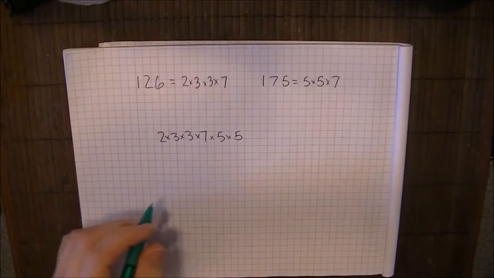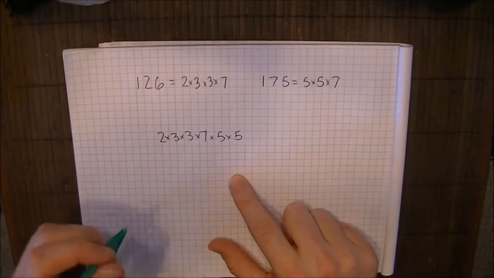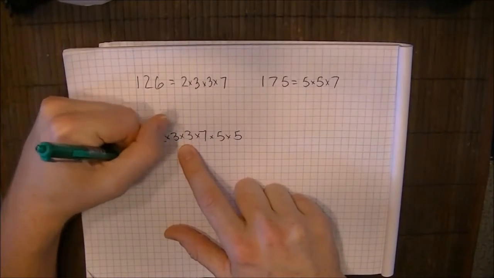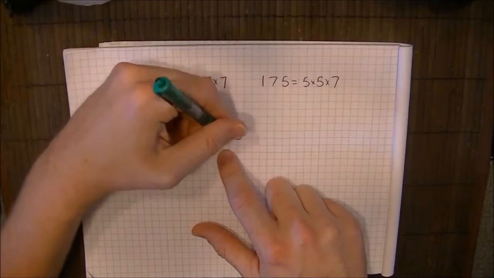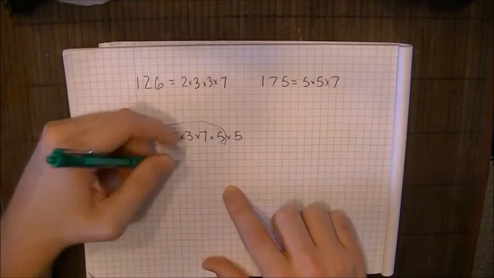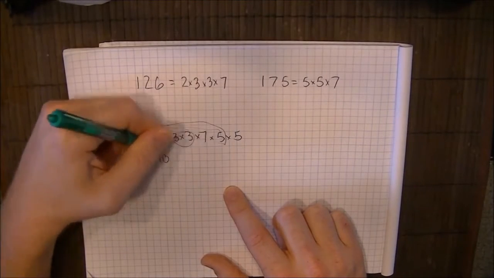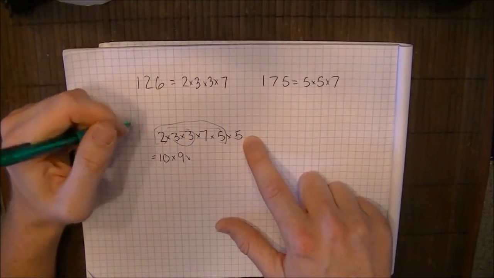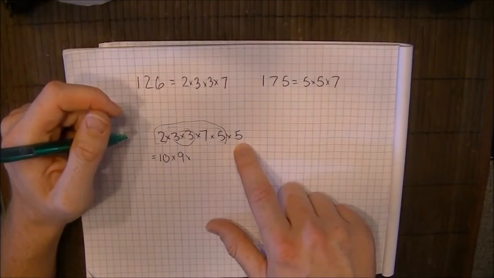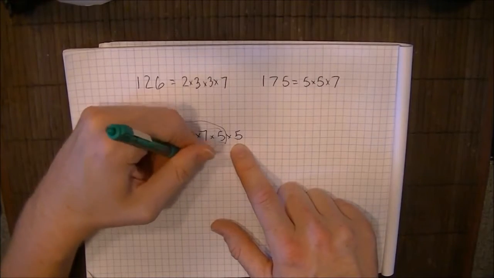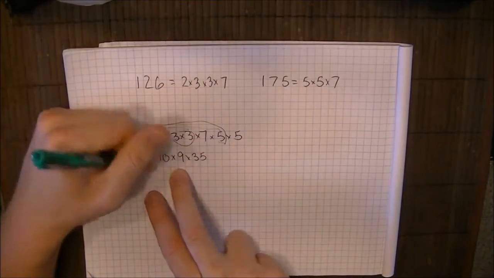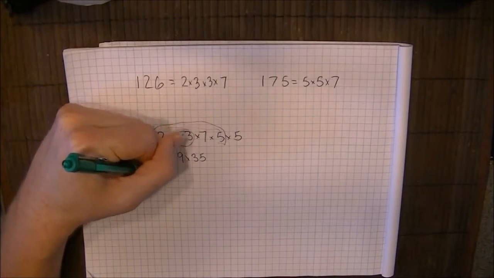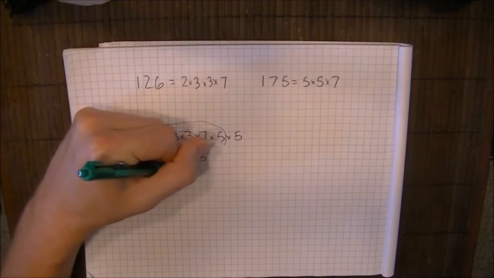So if I were to multiply this up, let's make it a little bit easier on ourselves. Let's see, 2 times 5, that's 10. 3 times 3 is 9. 7 times 5 is 35. Okay, 9 times 10 is 90 times 35.